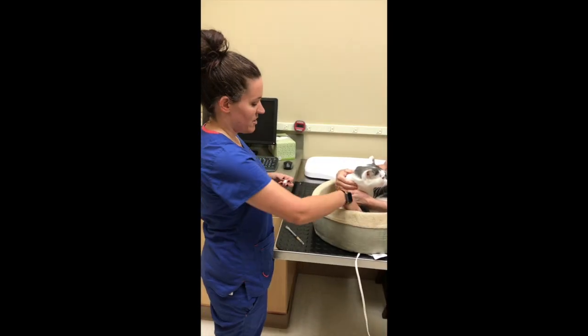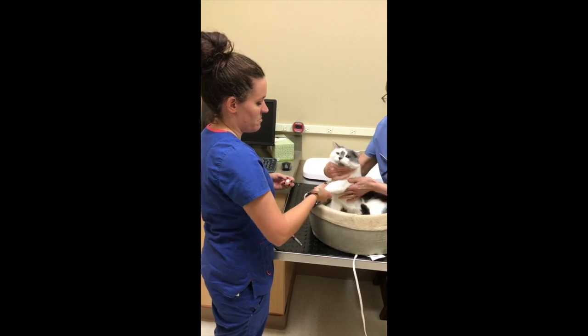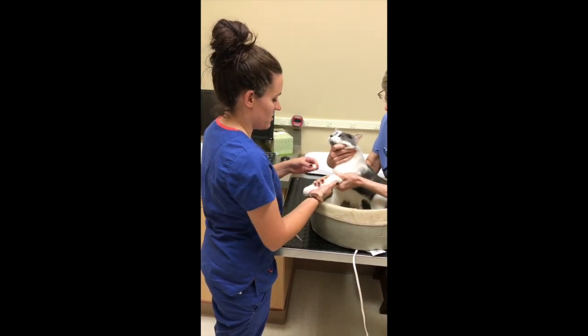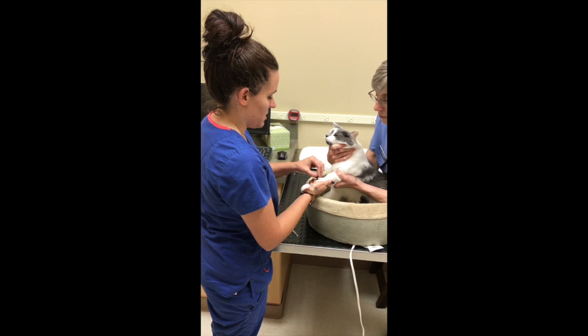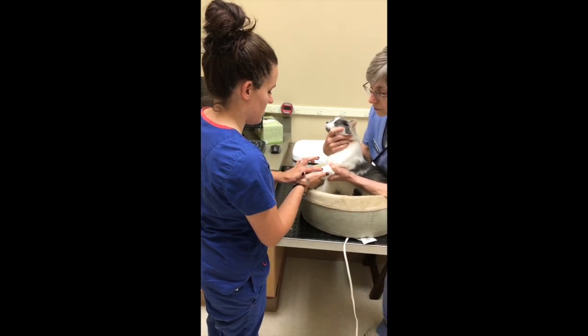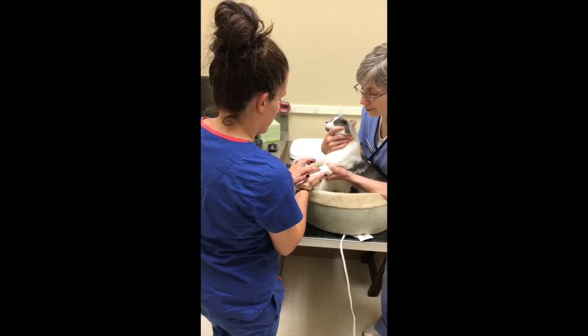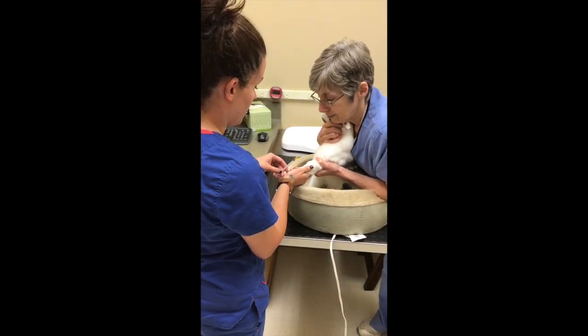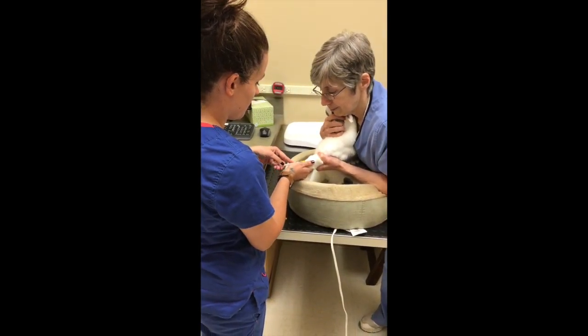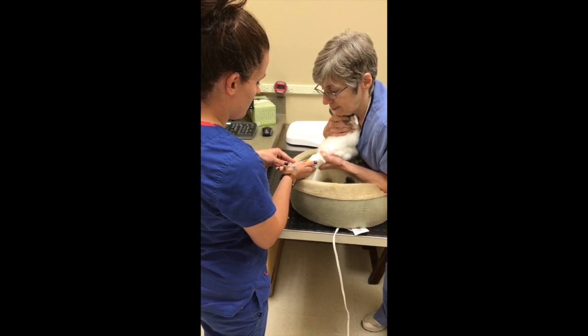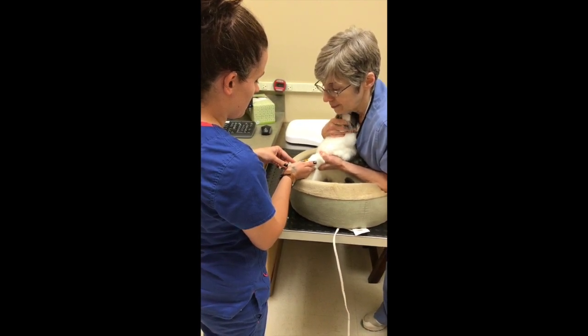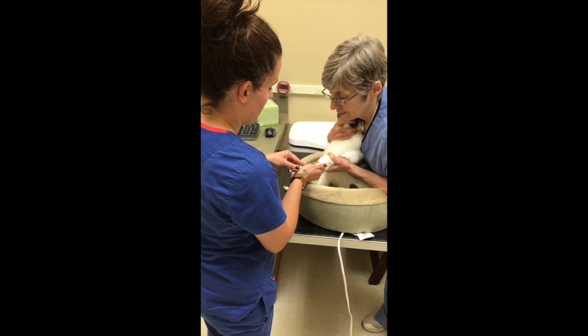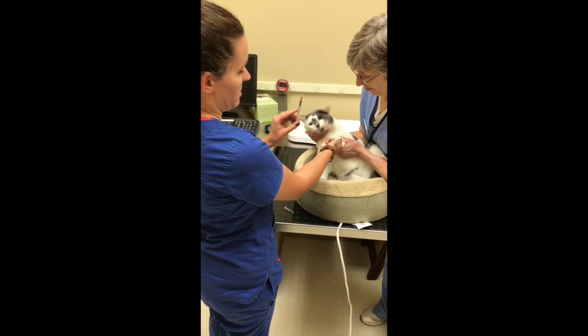We're going to be doing a cephalic draw on this kitty here. So Miss Paula's going to hold for me and occlude the vein. And we're going to put a little alcohol on, palpate the vein, and then we're going to go in, bevel up. You're okay, you're okay. And we have our blood sample.